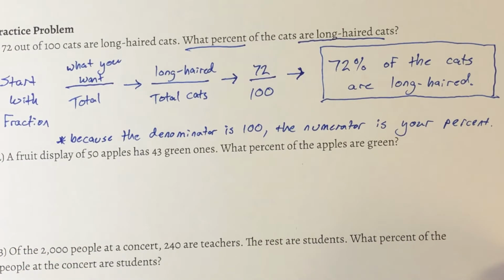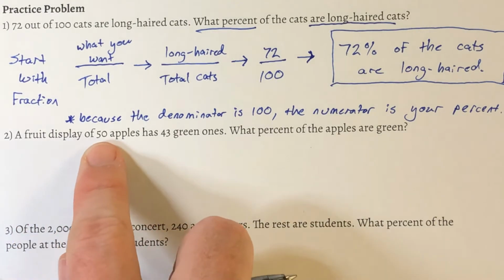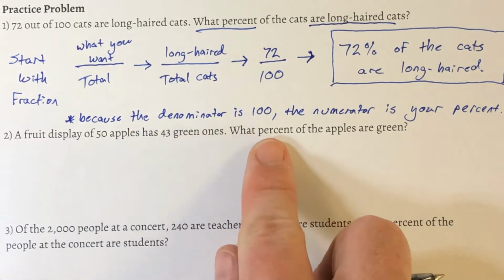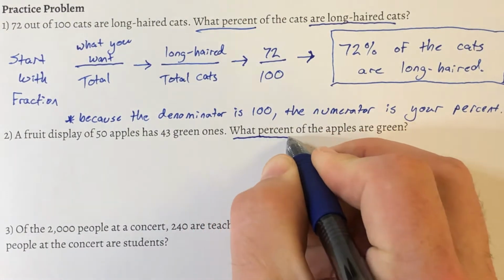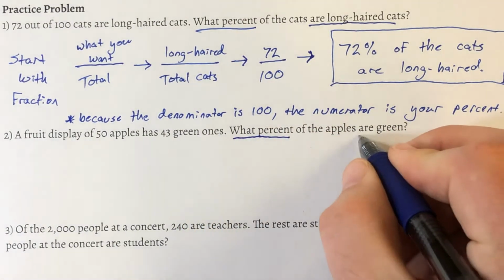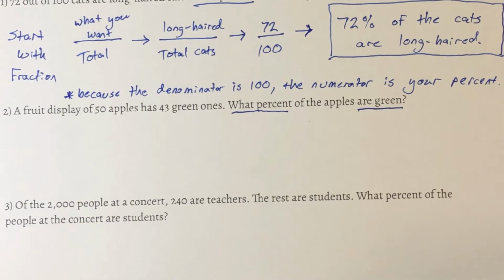All right, our next problem. A fruit display of 50 apples has 43 green ones. What percent of the apples are green? So our question is, what percent are green, essentially? What percent means you're going to create a percentage. You're going to make a percent from scratch.